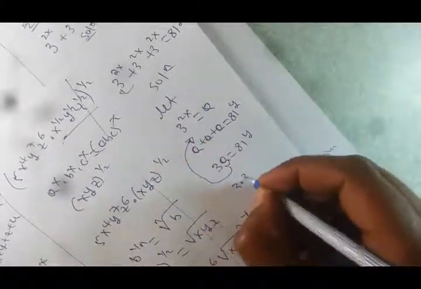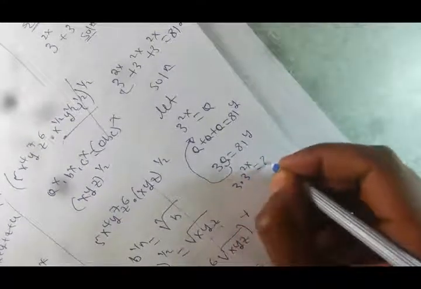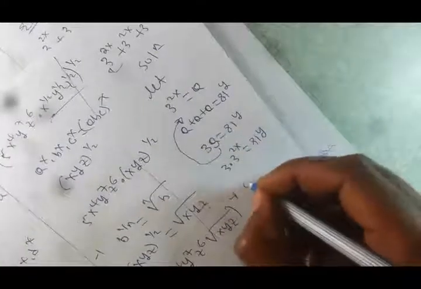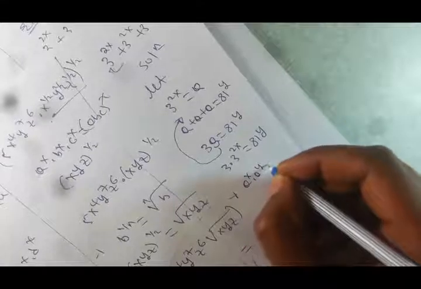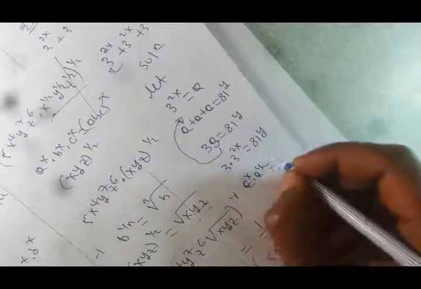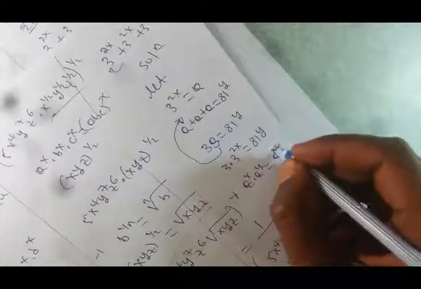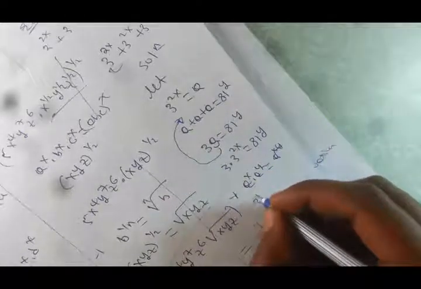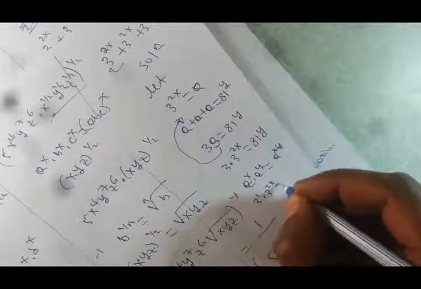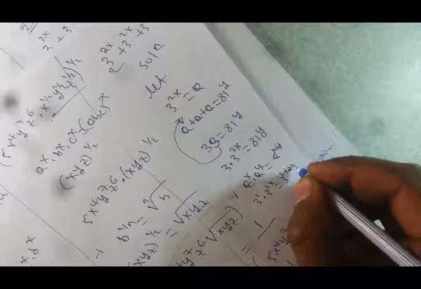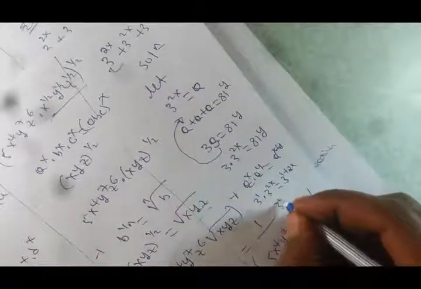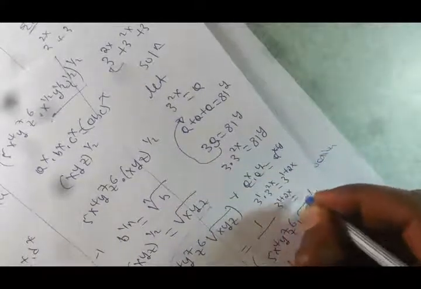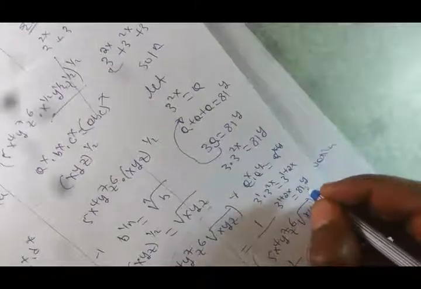3 times 3 raised to 2x is equal to 81^y. And we know that a^x times a^y, if their bases are the same, we add their exponents: a^(x+y). Therefore, 3^1 times 3^(2x) can be written as 3^(1+2x). Therefore, 3^(1+2x) is equal to 81^y.